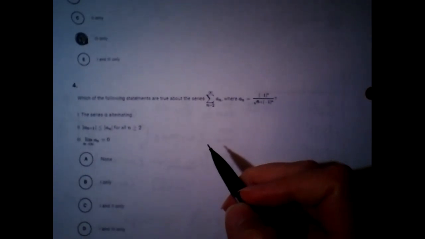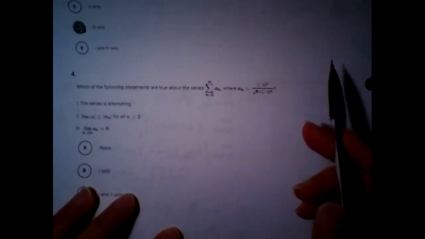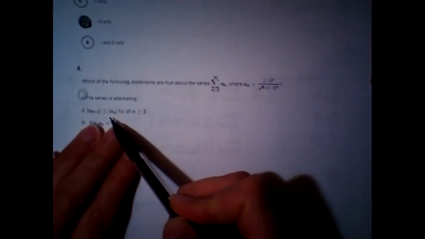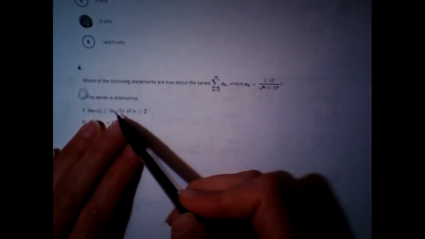It's Calc VC. All right, number 4, which of the following statements about this series where a sub n equals this, which of the following are true? So Roman numeral 1, the series is alternating. Well, we have this -1 to the n there, so that's going to be true. All right, a sub n plus 1 is smaller than a sub n. That means that the terms are getting smaller. It means that they are decreasing.